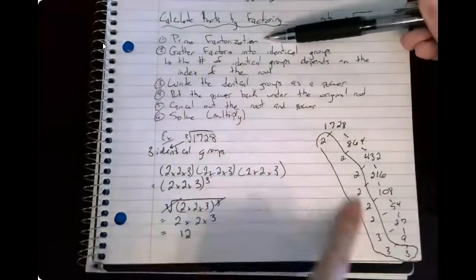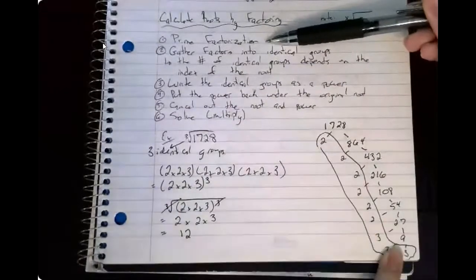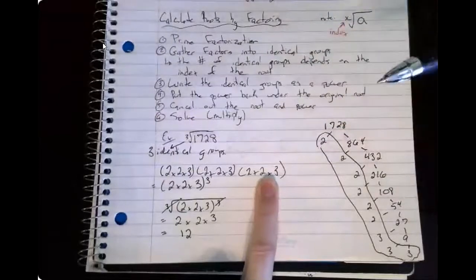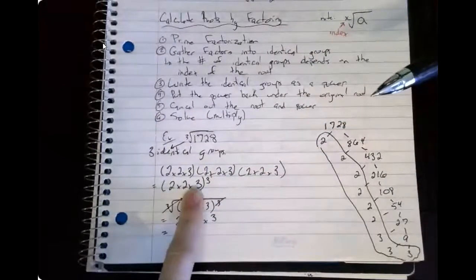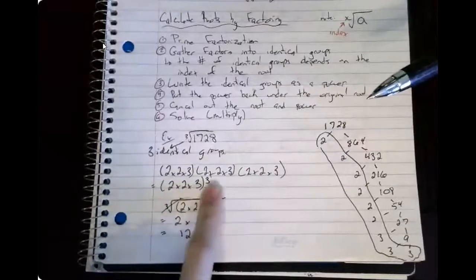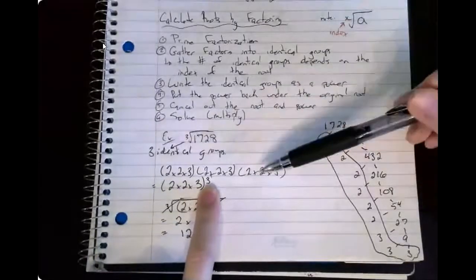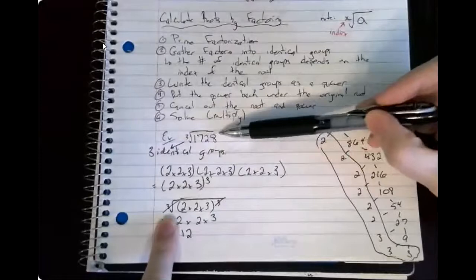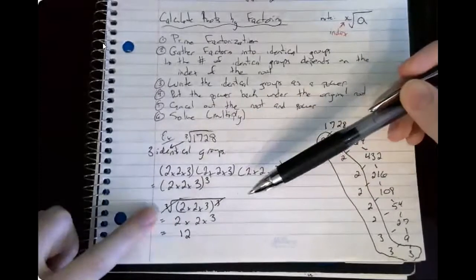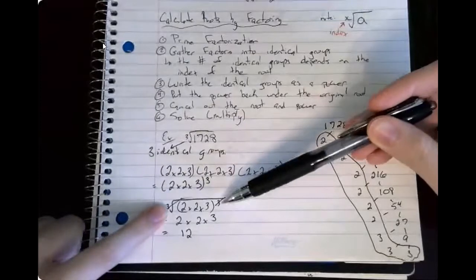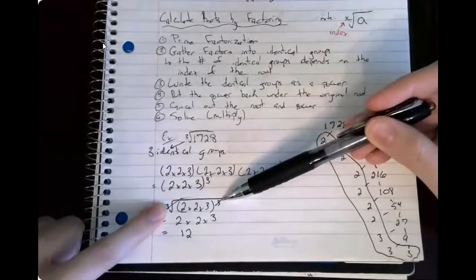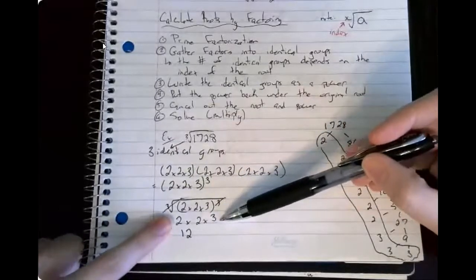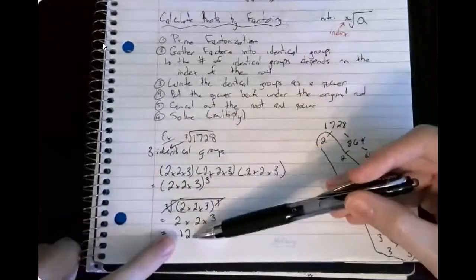Okay, so I've just followed these steps. I've done my prime factorization. I took my prime factors and grouped them into 3 identical groups because my index was 3. I then wrote those groups as a power. So I just took one group and put it essentially to the power of the number of groups. I then write that whole power underneath the original root sign, in this case a cubed root. If you've done it right, the index of your root should be the same as your power or your exponent, so they'll cancel out. And then I just multiply whatever is left. So really you're just taking one of those original groups, multiplying them all together.